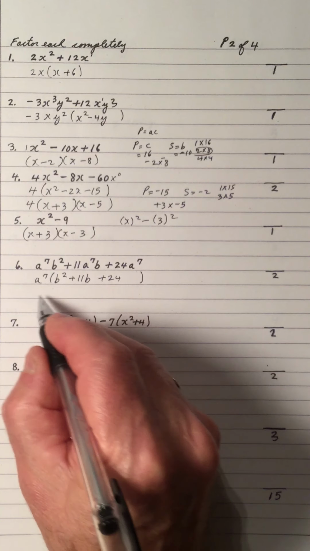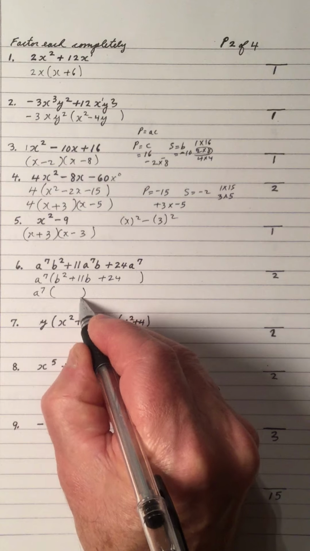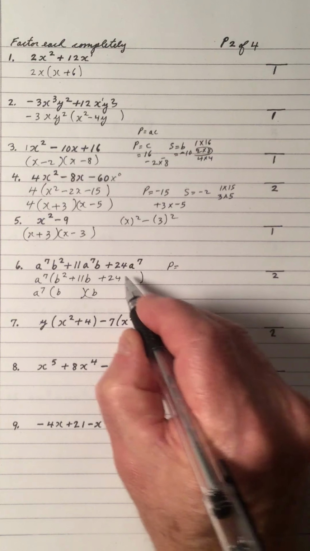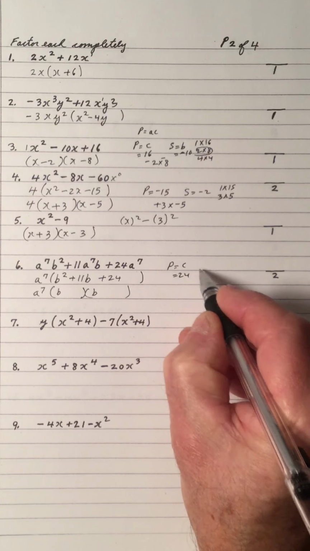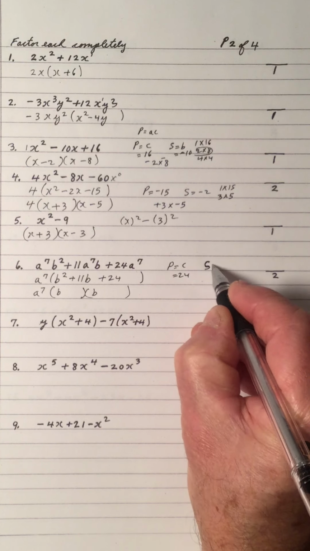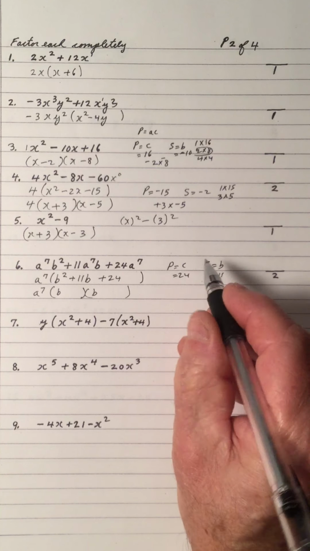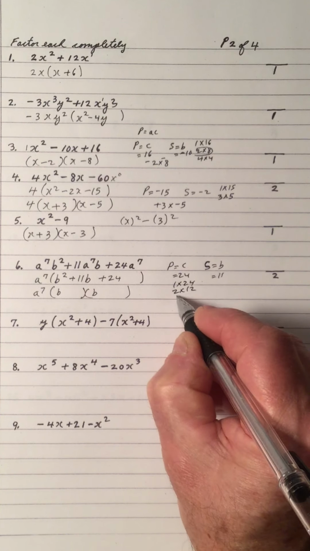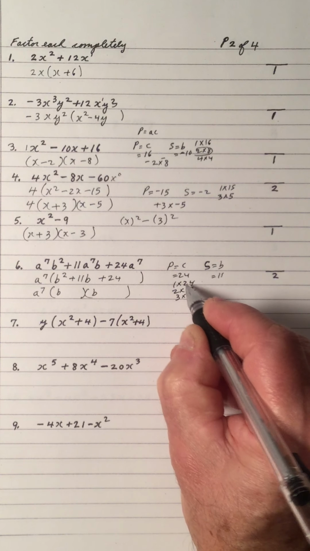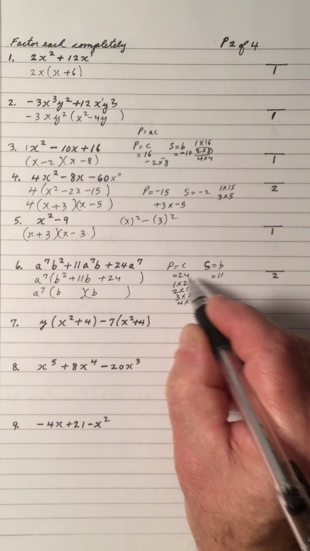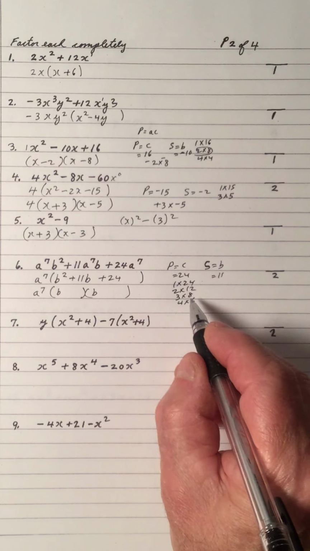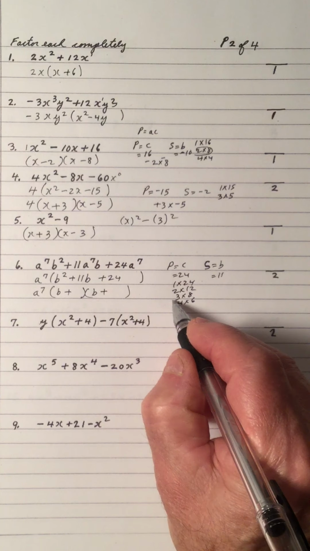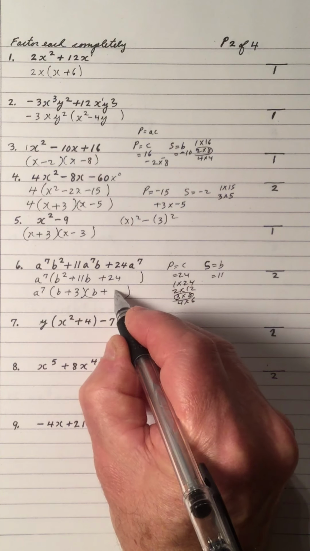And again, this looks like it's factorable, so let's check and see. Double brackets. B squared is B and B. Again, the product is C, which is 24. And the sum is B, which is 11. So the factors of 24 are 1 times 24, 2 times 12, 3 times 8, 4 times 6 gives me 24. So again, the product is positive, the sum is positive, so that's 2 pluses. So what are the factors of 24 to give you 11? And the answer is 3 and 8.